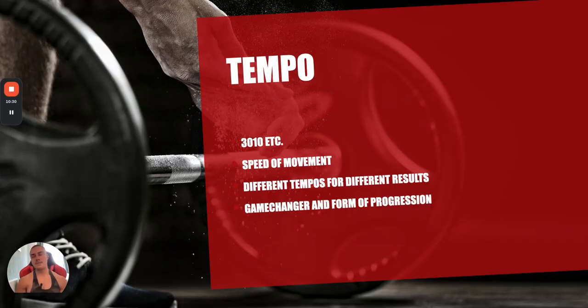Tempo. So I've mentioned this a couple of times already in the presentation. Tempo is a really cool tool that we can manipulate to not only make things more difficult, but make things more suitable to what we're trying to achieve. The easiest way to differentiate between two goals where you'd manipulate tempo would be powerlifting and bodybuilding. Bodybuilding, you're trying to sculpt the body. You really want to make that mind-muscle connection and really feel the movement. Keeping it as slow and controlled as possible is going to probably reap the best results for most movements.